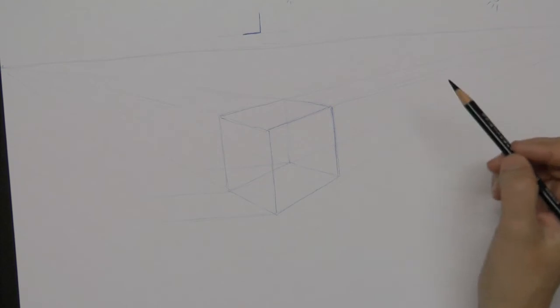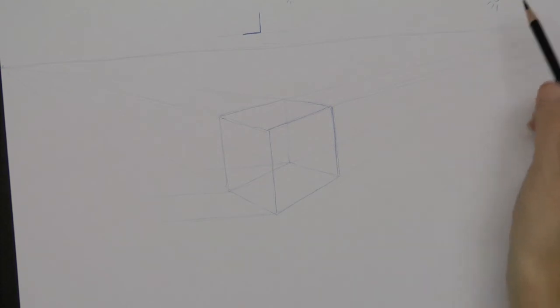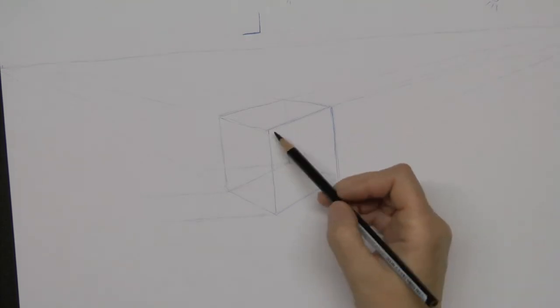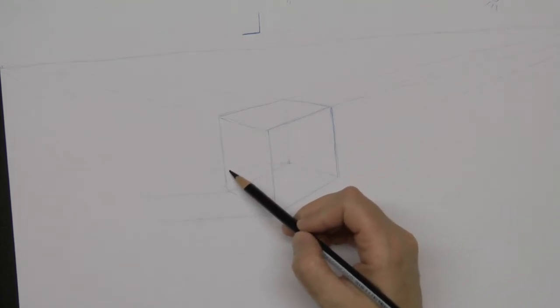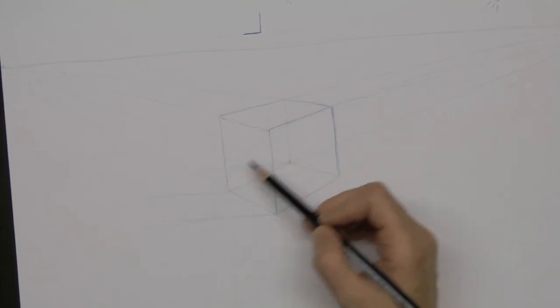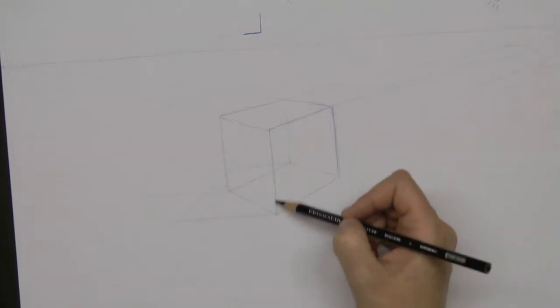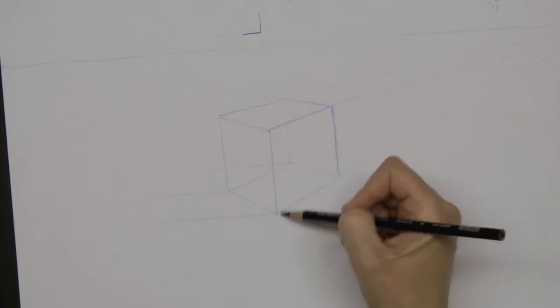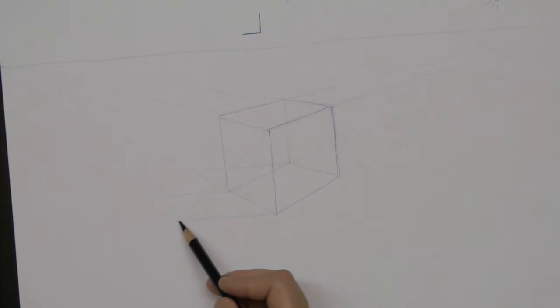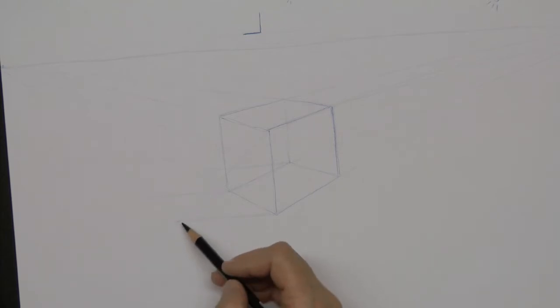Now we're going to draw and relay the direction of the light. So our light is out here. So from each of the top of these corners, we're going to lightly draw a line that is at about a 45, anywhere between 30 and 45 degrees out from the top of our corner, and we're going to draw it down to where it intersects with that horizontal line we drew on our ground plane.